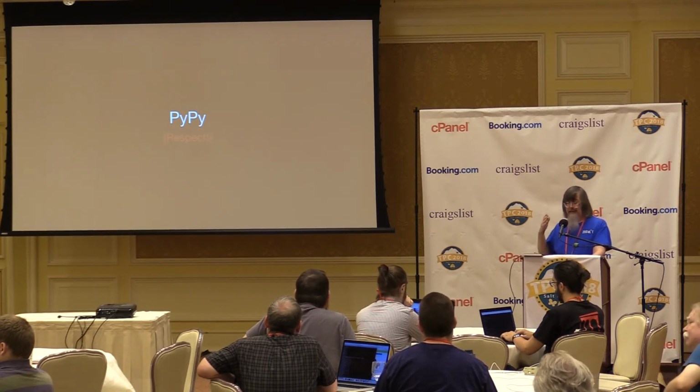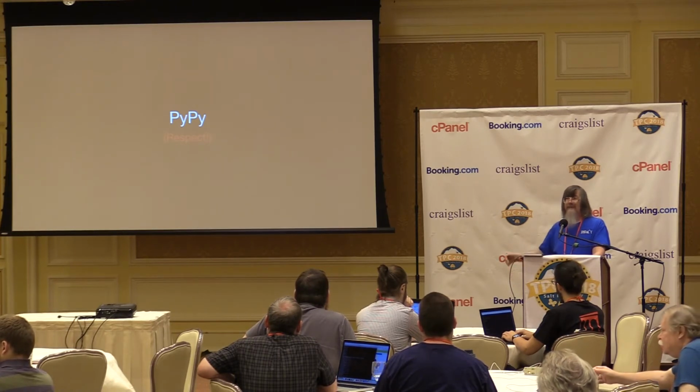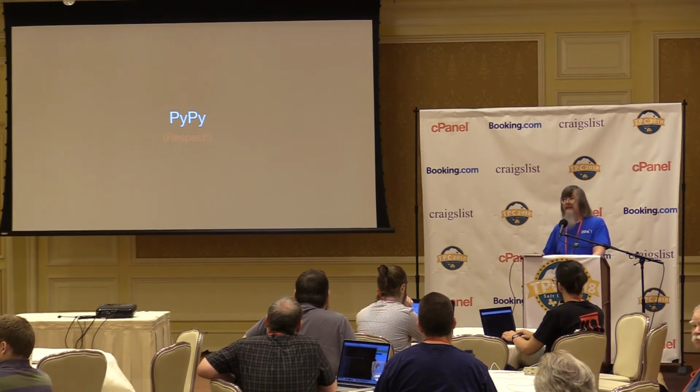It makes it easy to get and keep volunteers. In Perl 5, you want to hack on Perl, you go down into C. In Perl 6, you want to hack on Perl 6, you go down into Perl 6.